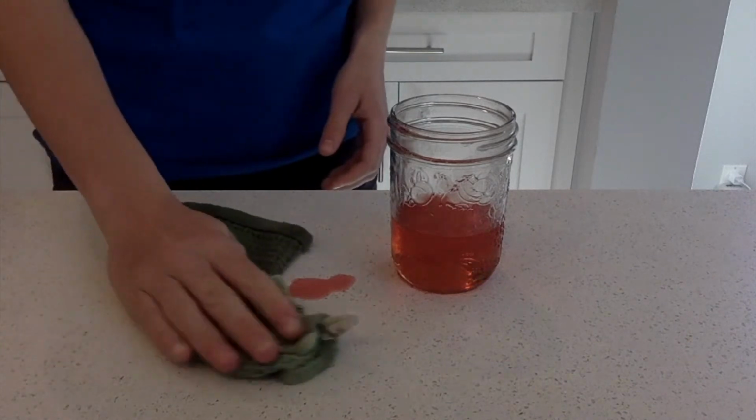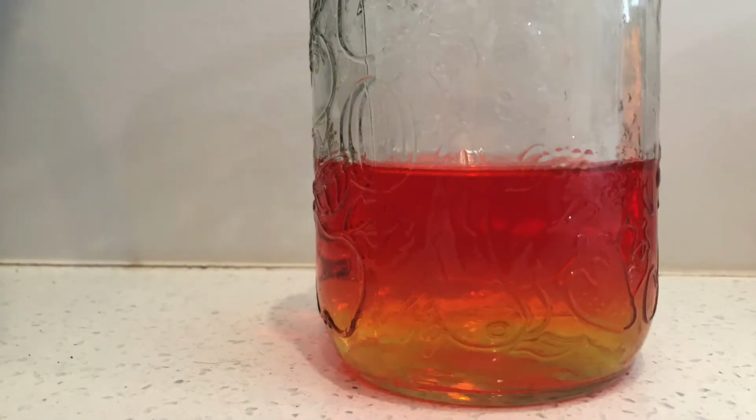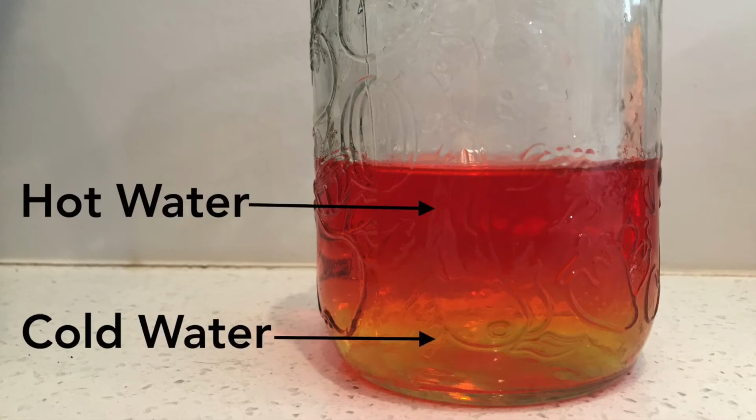If you have any spilling, make sure to wipe it up quickly so the food coloring doesn't stain your counter. Though it's not quite as obvious as the density tower with different liquids, we can see that the hot water is less dense than the cold water, and so it floats on top.